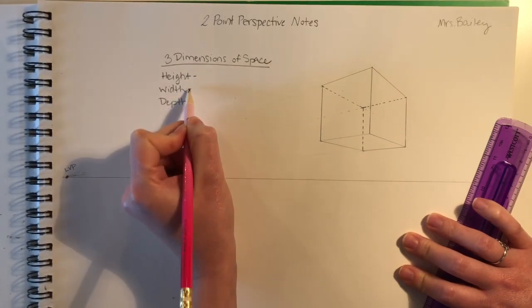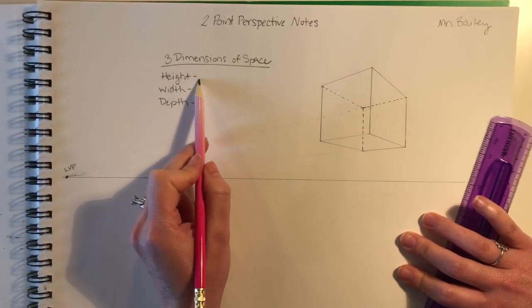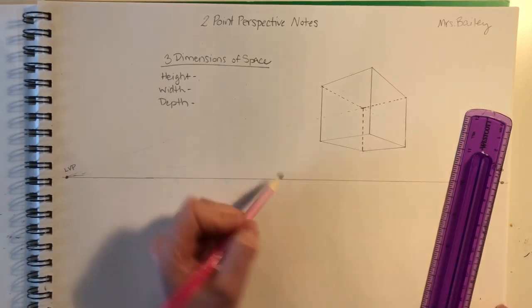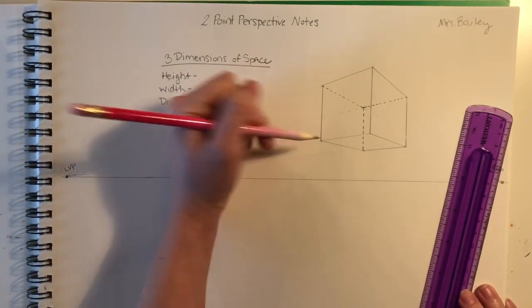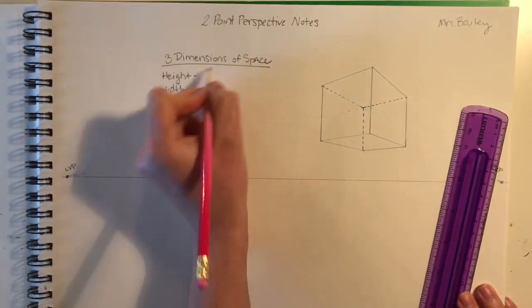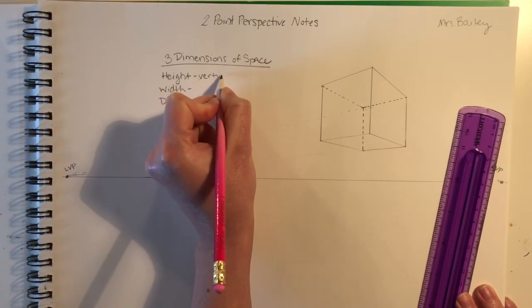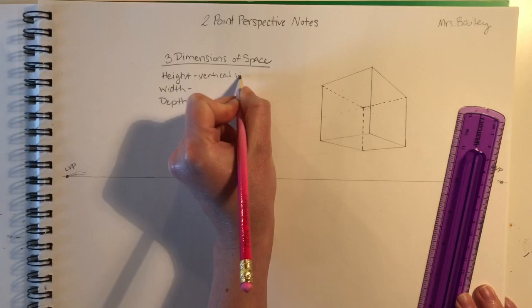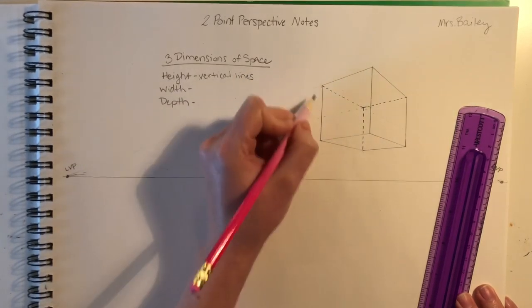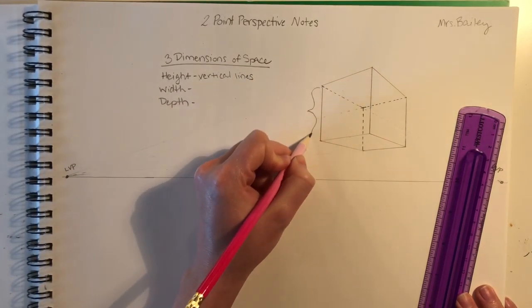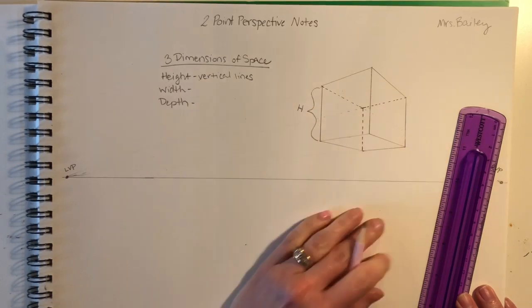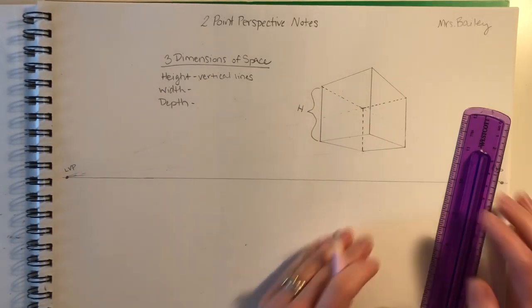So in 1-point perspective, we learned that height was represented by vertical lines. And you can see that here in this drawing, the same thing is still true. So height is always going to be represented with verticals. I'm going to write an H for height.